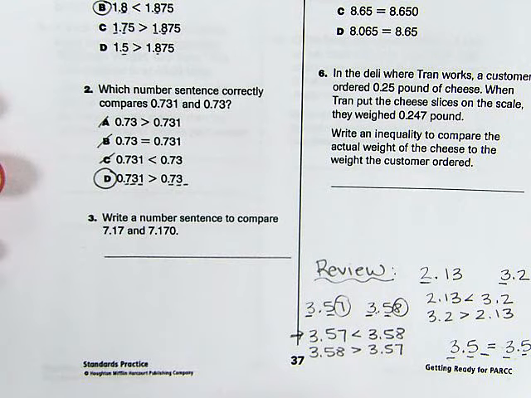Number 3, write a number sentence to compare. Well, I first have to compare. So 7, 7, 1, 1, 7, 7, 0, and nothing there acts as 0. So it's going to be equal to. Hopefully you got that one right.